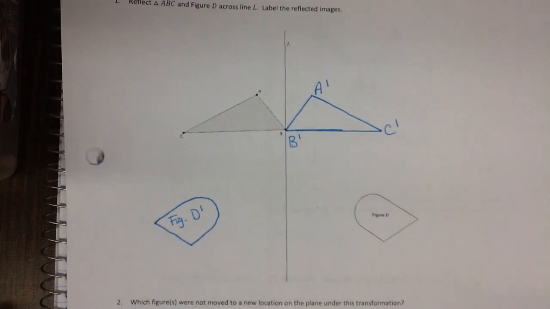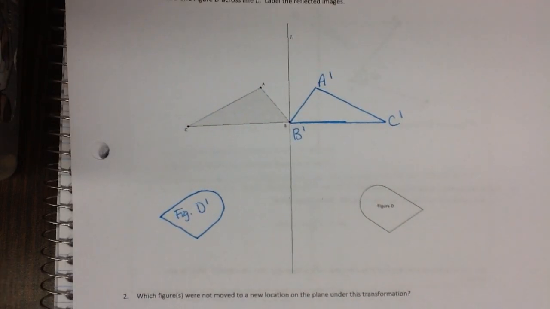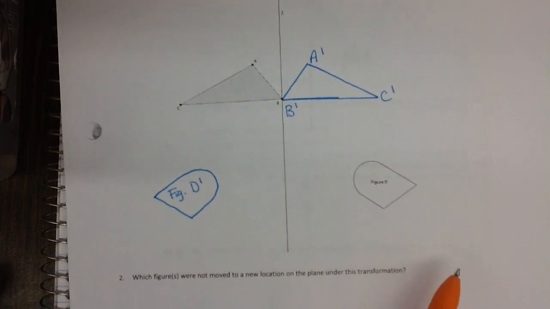Okay, so down here on number 2, well, we're going to do both.